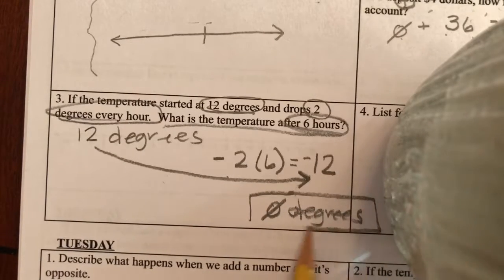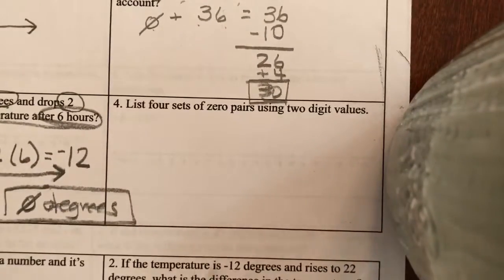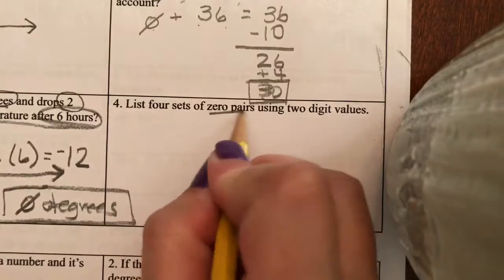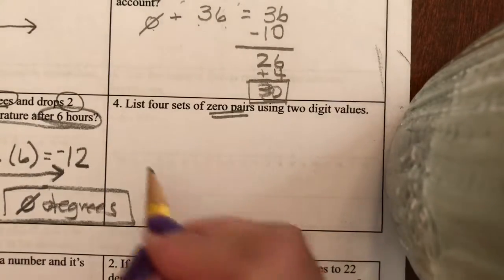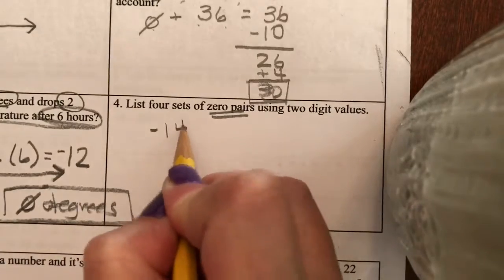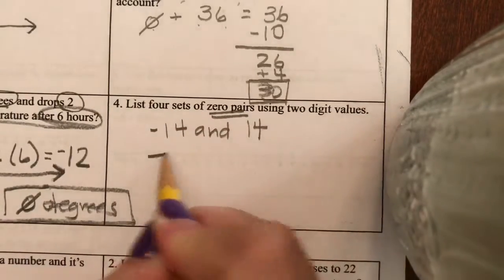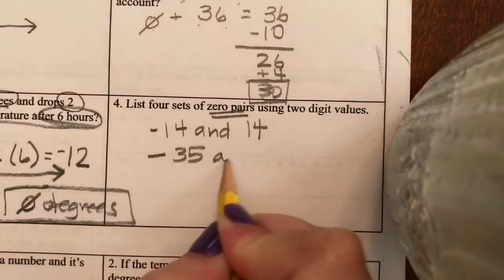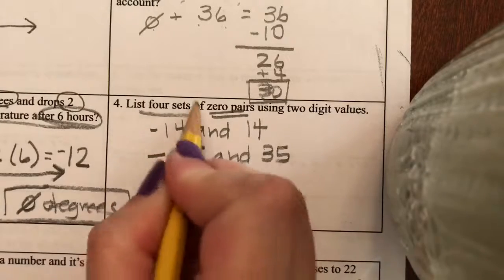Last problem. List 4 sets of 0 pairs using 2-digit values. You can use any numbers here, but 0 pairs, again, additive inverse. They're things that when you put them together, they're going to total 0. Let's do negative 14 and 14. And then we're going to do negative 35 and a positive 35. And I'm actually going to stop right there. You need to list a total of 4.